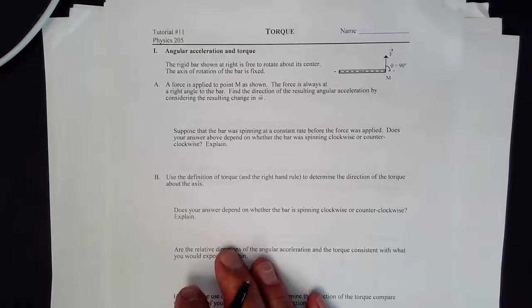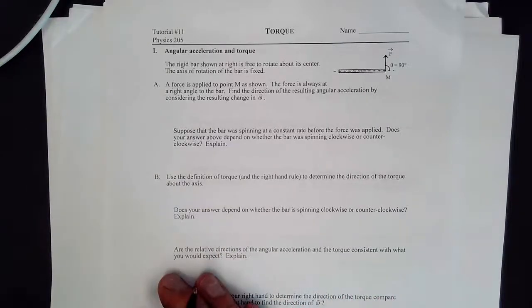And as I've mentioned before, a big part of that final exam is going to be on rotational dynamics, that's torque, and rotational kinematics, that was last week's tutorial, and fluids, which was tutorial number 9. So let's go through this.